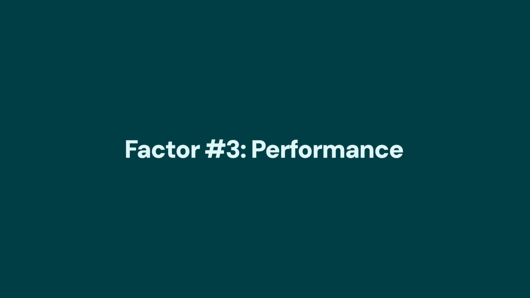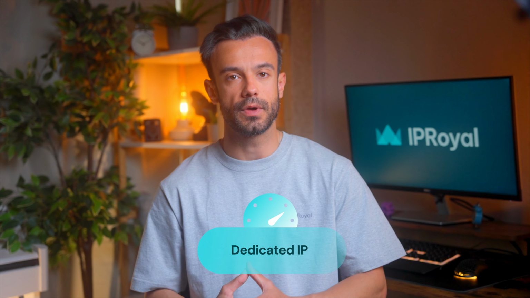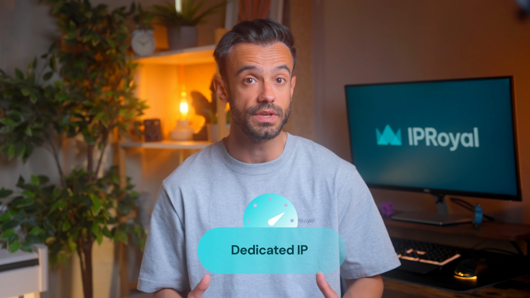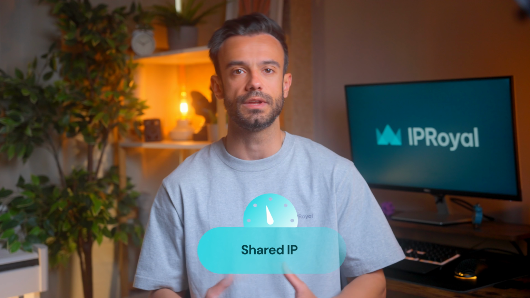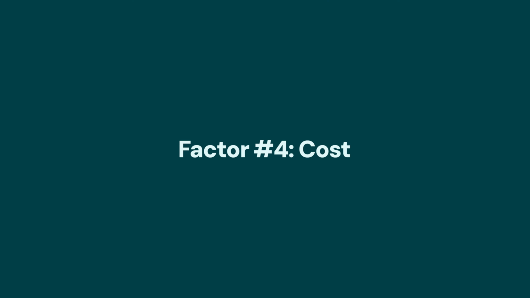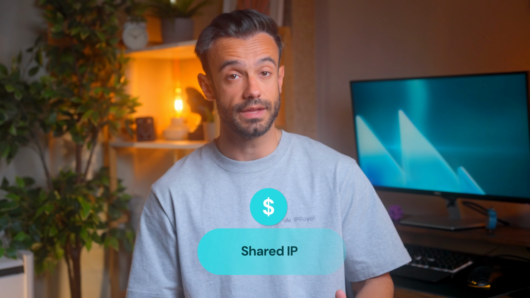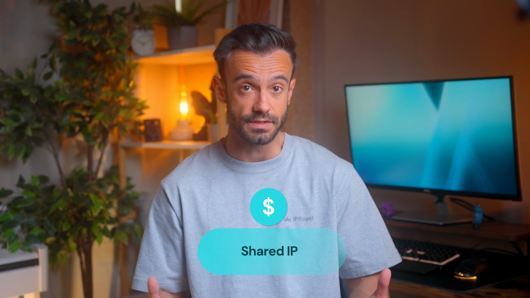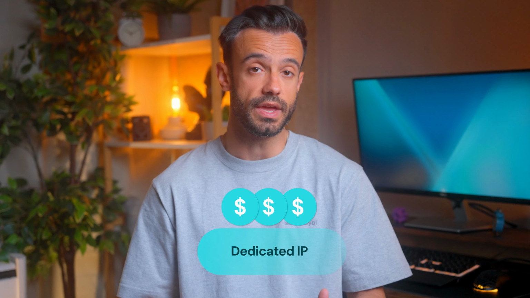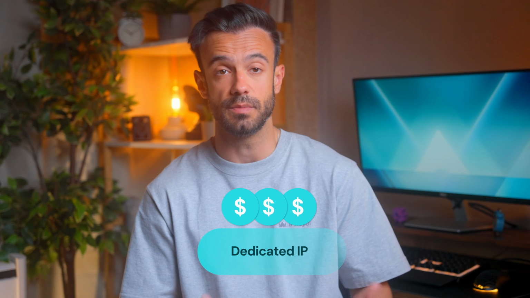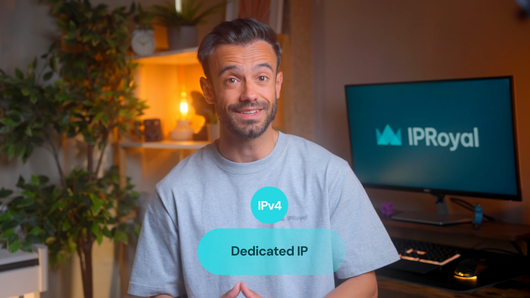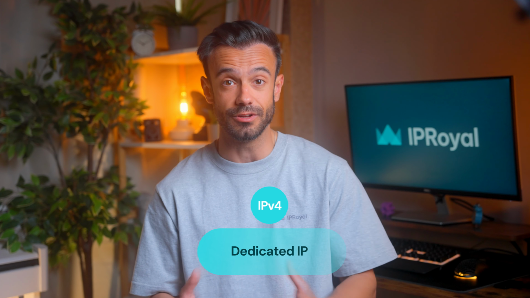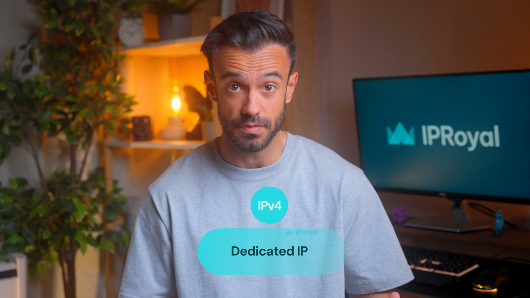Factor number 3, performance. Dedicated IPs hold up under heavy loads because the bandwidth is not competing with thousands of other requests. Shared IPs can slow down at peak hours and inherit any blocks the users pick up. Factor number 4, cost. Shared is cheaper because the bill is split across many clients. Dedicated costs more because you are paying for exclusive access, especially if those are IPv4 addresses. IPv4 is a nearly exhausted resource, so dedicated IPv4 addresses carry a real market price on top of the exclusivity premium. Whether that's worth it depends entirely on your use case.